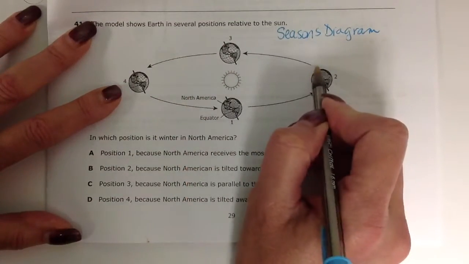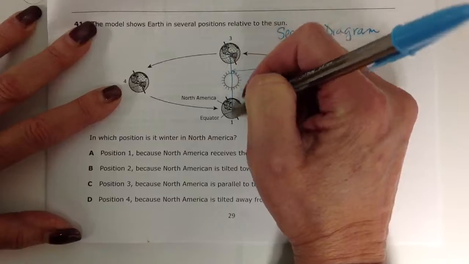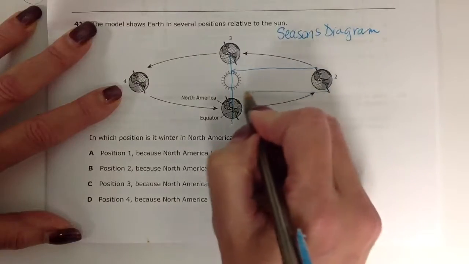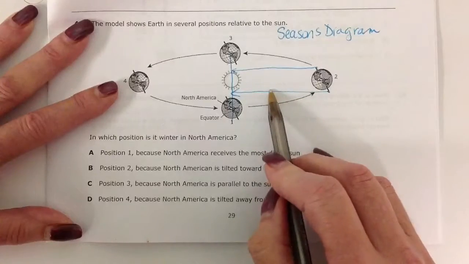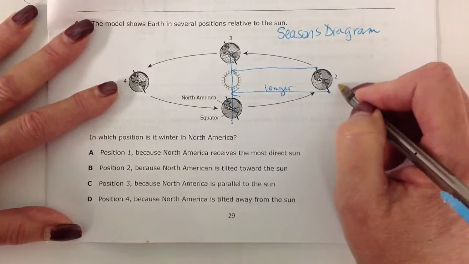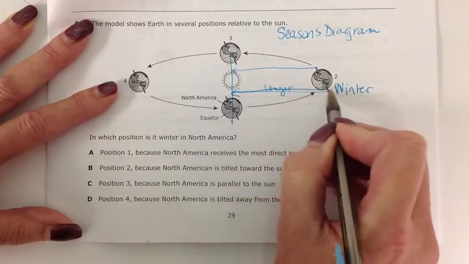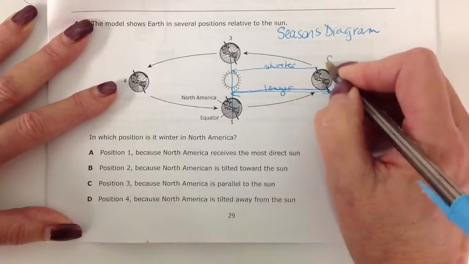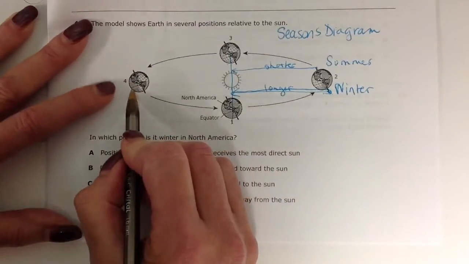One easy way to figure out what season it is, if you still don't get it, is draw a line from the pole, North Pole, to the sun, center of the sun, and from the South Pole to the center of the sun. Which of these lines is longer? This is a longer line. So that means down here in the southern hemisphere they are having winter, because the sunlight has a longer journey to go. This here is the shorter line, and shorter is summer. So let's go ahead and do that for this side as well.